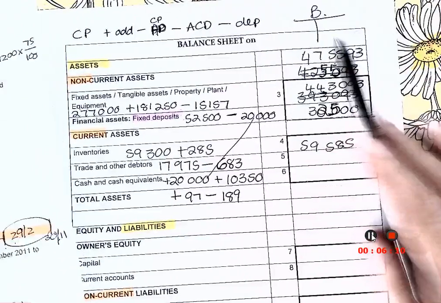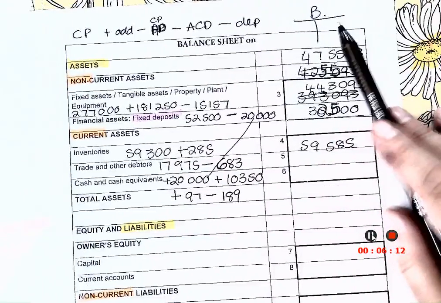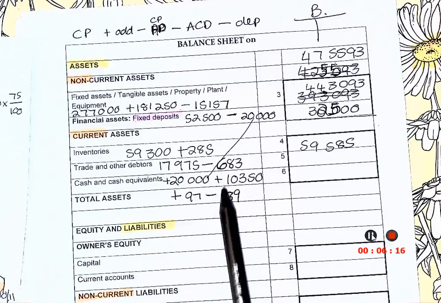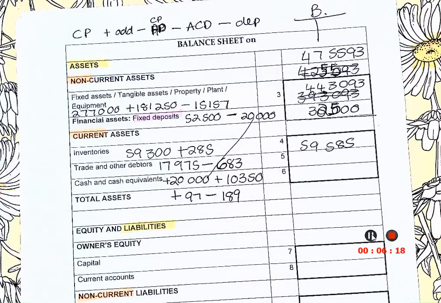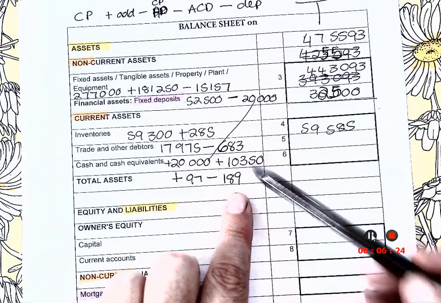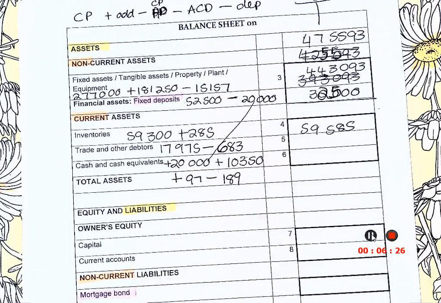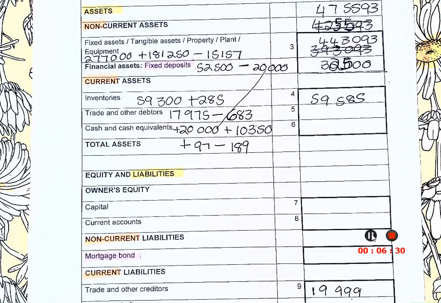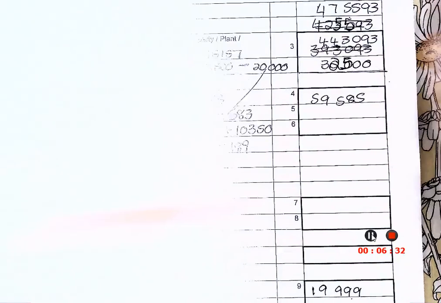And the moment bank jumps to the credit side, it becomes a bank overdraft. Then it doesn't go here. Right. So say for instance, I paid someone 20,000 Rand. Ne? Can you see? Then my bank becomes negative. Then it goes to bank overdraft here at the bottom. There. Okay. Let's go back.